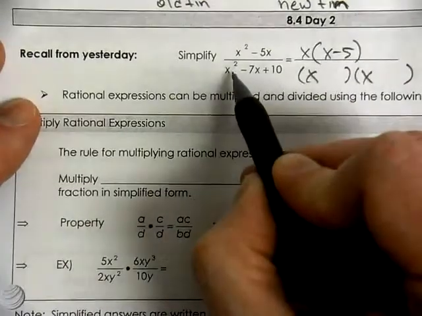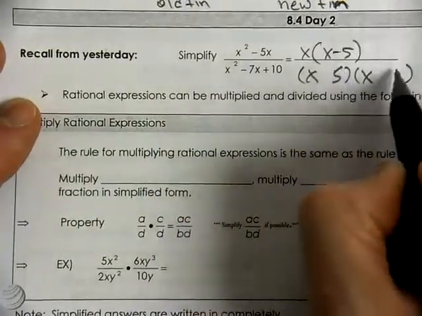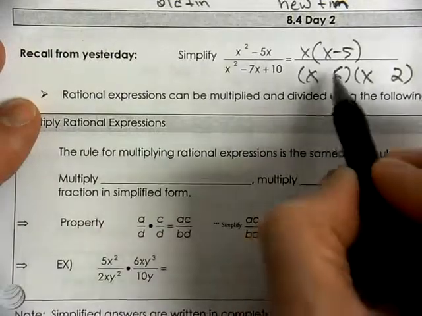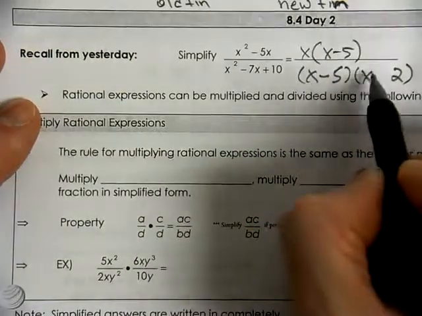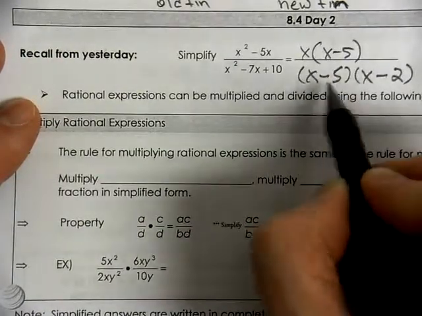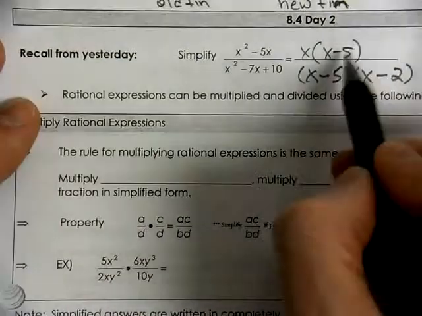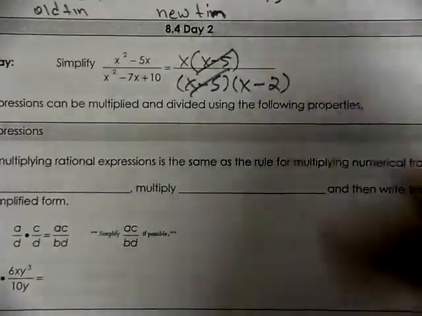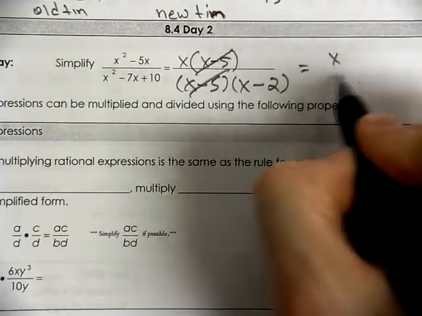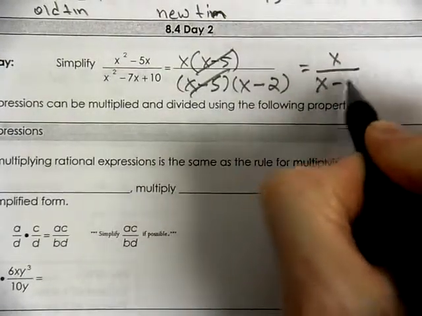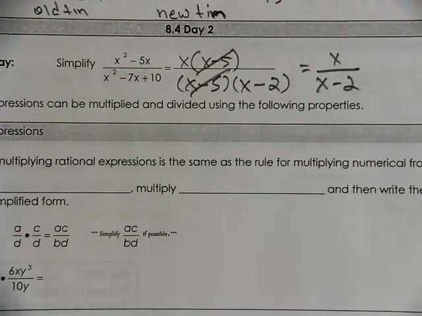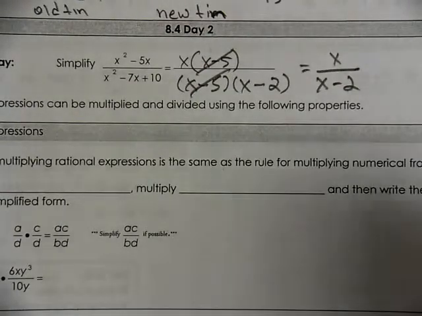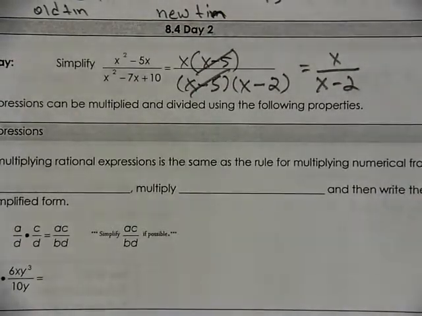X times x gives you x squared. 5 and 2 multiply to be 10. You need a negative 5 and a negative 2 to add to be negative 7. So your x minus 5's cross out, and we're left with an x over x minus 2. That would be fully factored. The x's cannot cross out.